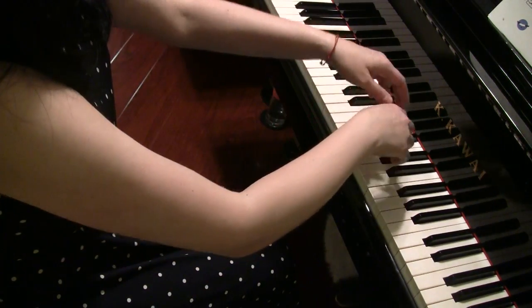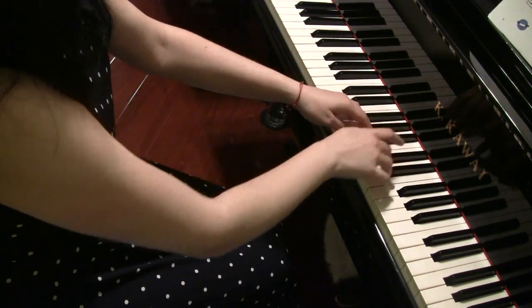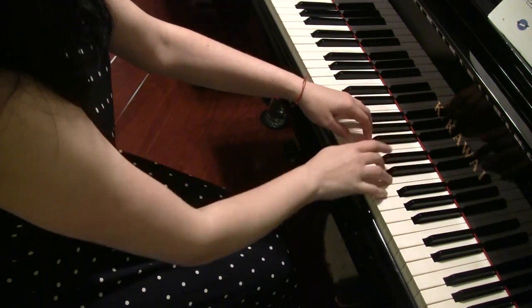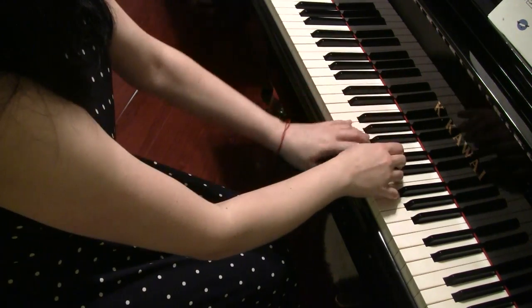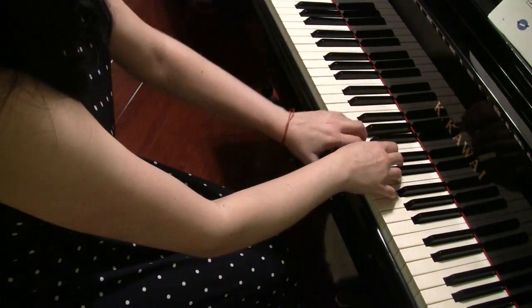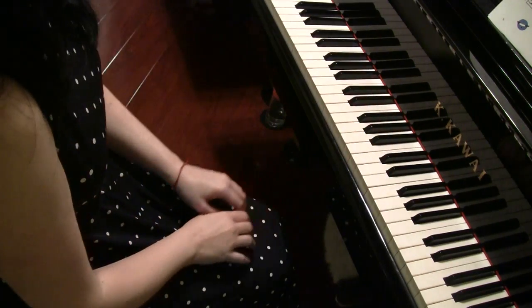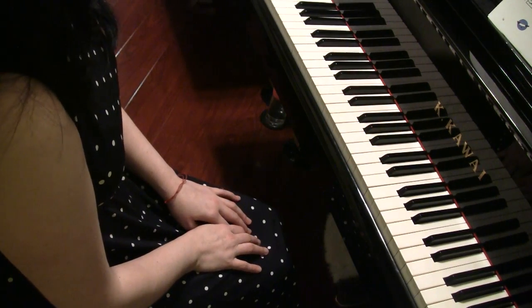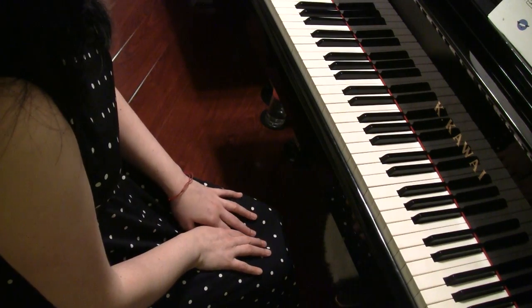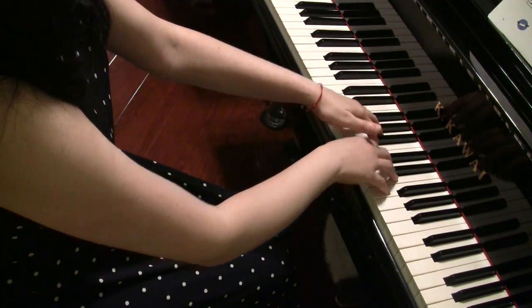1, 2, 1, 2. Play one more time. This time, name the notes. 1, 2, 1, 2.